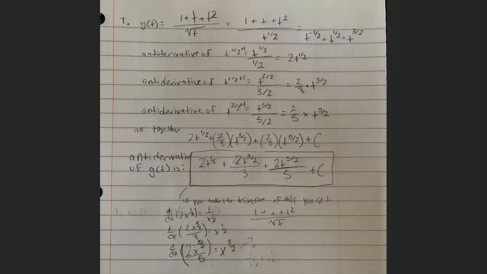Should I write it on the screen? You don't have to, just speak. So the first one I did for you. So 2 square root of t, right? What's the second one? Plus 2 and then radical t to the 3rd, and then over 3. So it's the same thing as 2/3 times radical t to the 3rd.